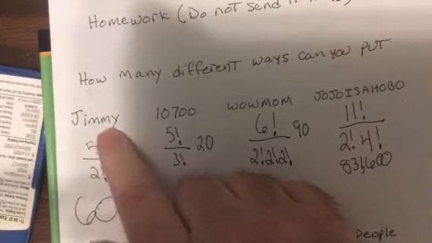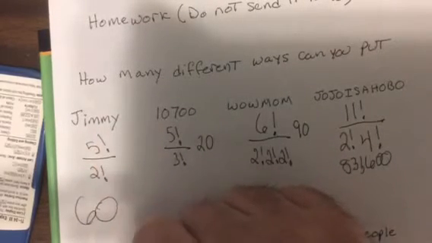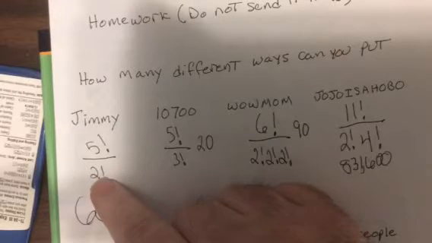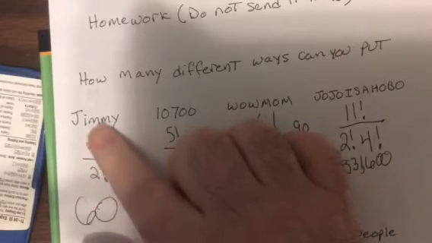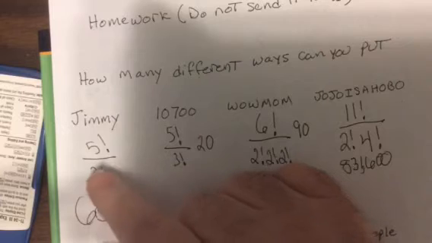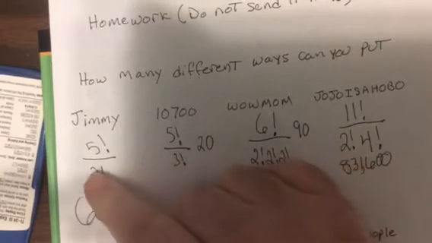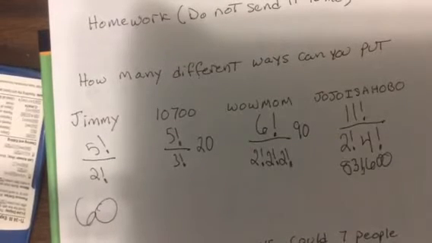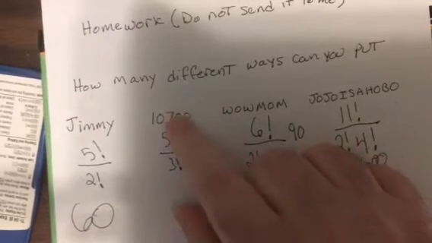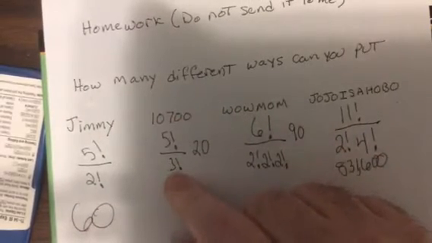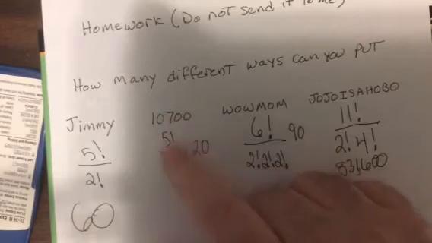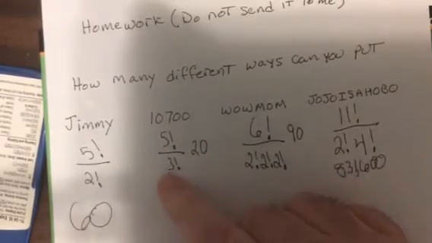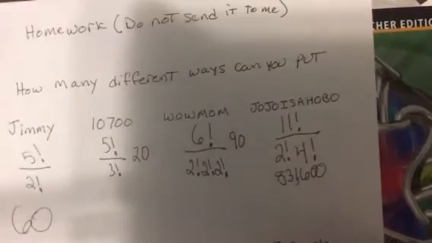Jimmy has 5 letters, so it's 5 factorial, divided by how many repeat? 1, 2. And then 2 factorial is the same as 2 because it's just 2 times 1. So really, 2 factorial is a little bit of a waste to write because 2 factorial is just 2. But anyways, we have 5. We have 3 repetitions of a single item. So it's 120 divided by 6 because 3 factorial is 6.